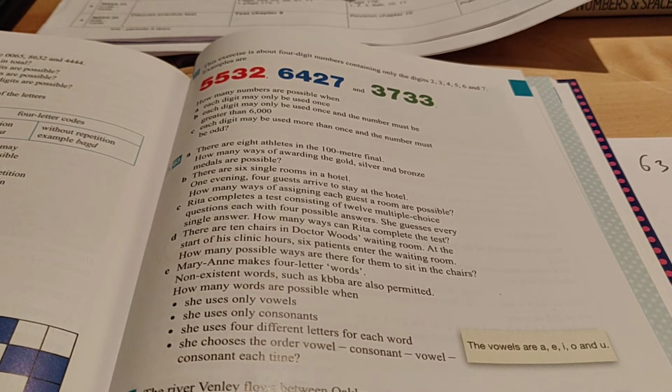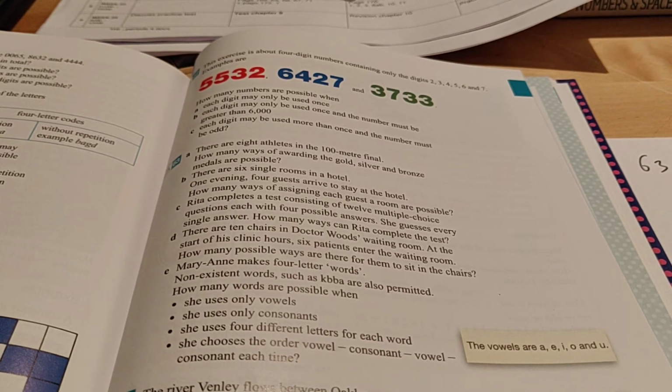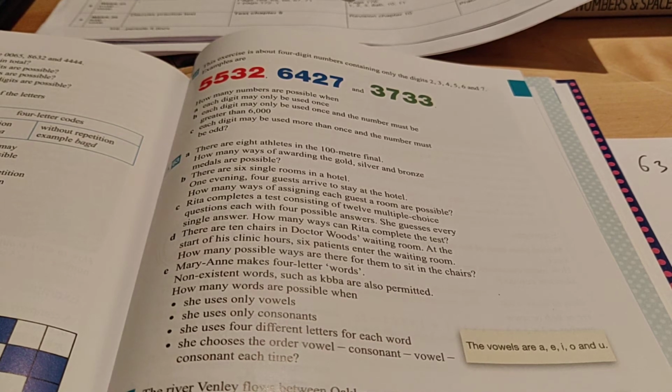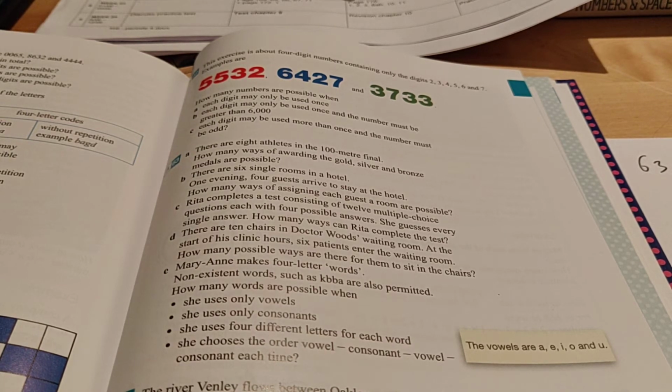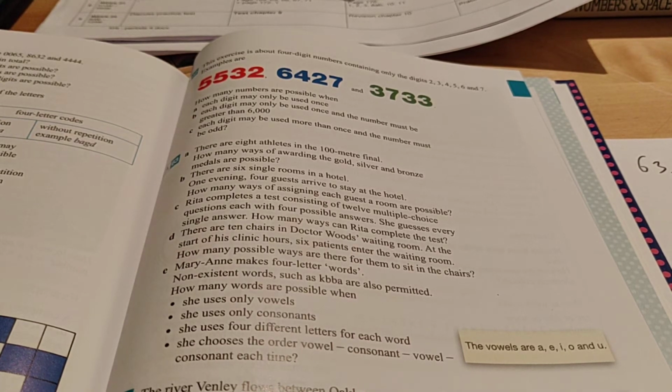The first one, I'll read it out loud. It says, there are 8 athletes at a 100-meter final. How many ways of awarding the gold, silver and bronze medals are possible? Okay, so one of those 8 is going to win the gold medal. And then one person is going to win the silver medal, and then one person is going to win the bronze medal. So the number of possibilities you have is as follows.